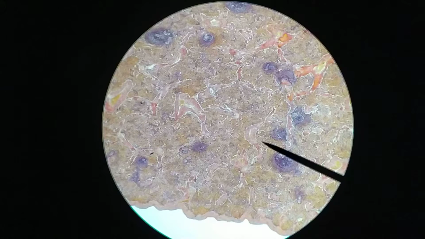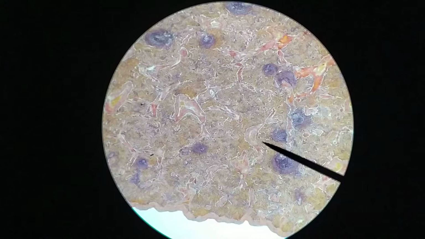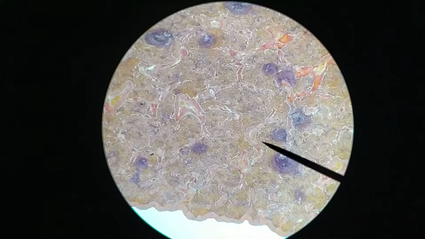Hi everyone, in this video we're going to be looking at the spleen. Now the spleen is the largest lymphatic organ. It is the filter for your blood basically, so it deals just like with the lymph nodes. It deals with filtration. The lymph nodes filter lymph, whereas the spleen filters blood.